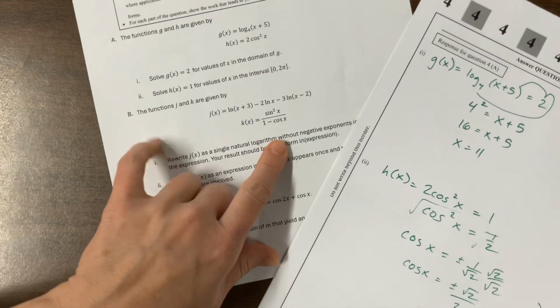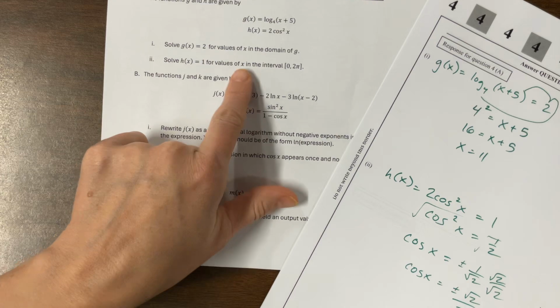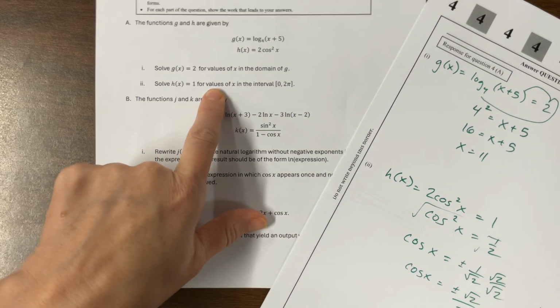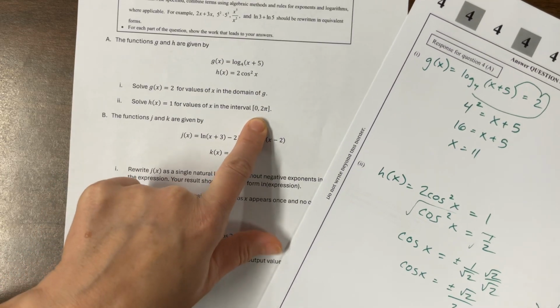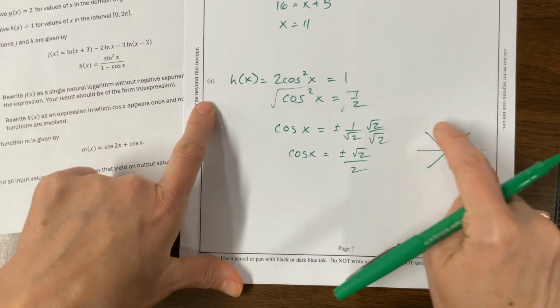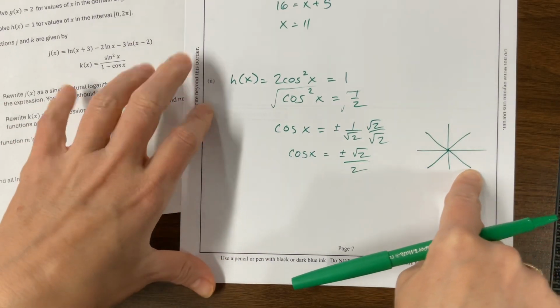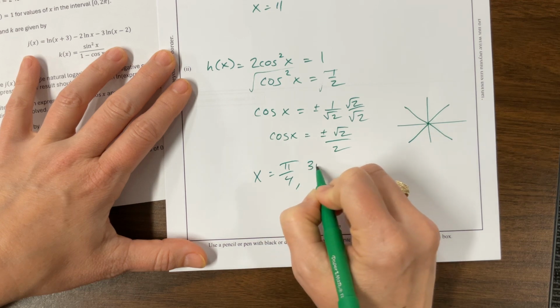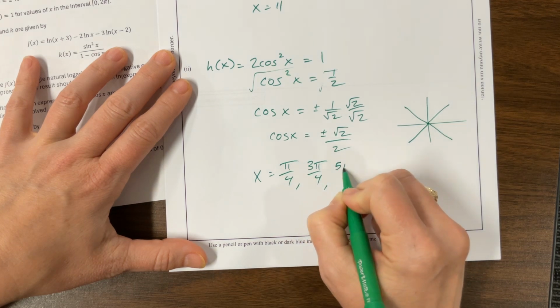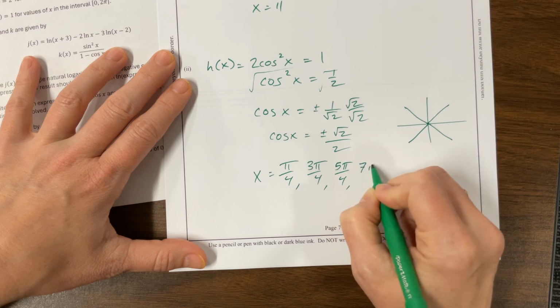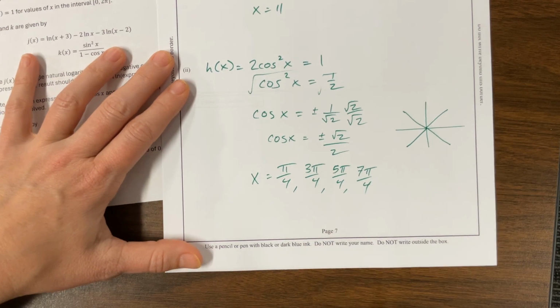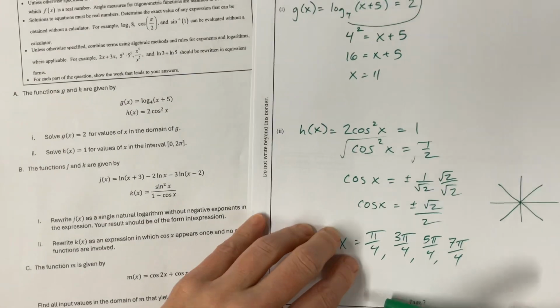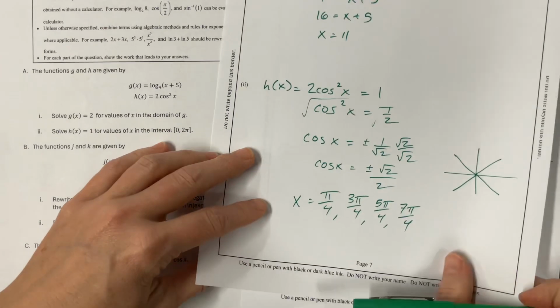So how did they ask for the answer? They said solve for values of x in the interval from 0 to 2 pi. So they want pi over 4, 3 pi over 4, 5 pi over 4, and 7 pi over 4. I will write it this way. I will be glad that I know my unit circle as well as I do, and I will move on with my life. That was fun. I mean, actually, I kind of enjoyed that page. My favorite so far.